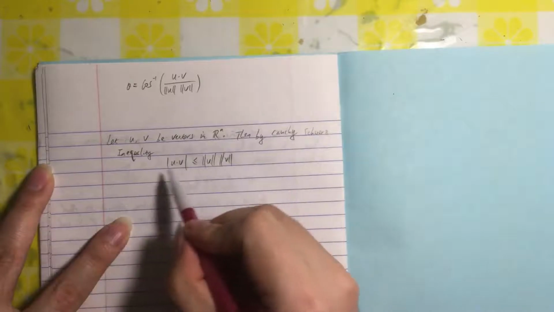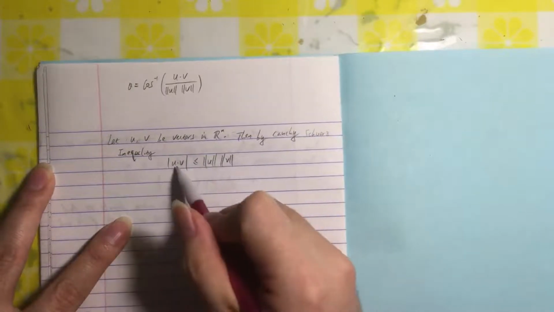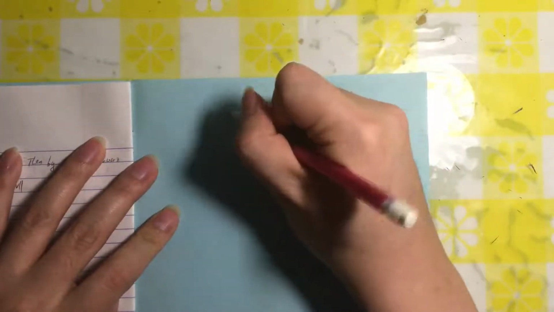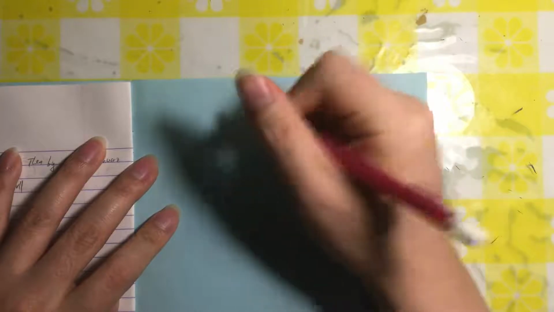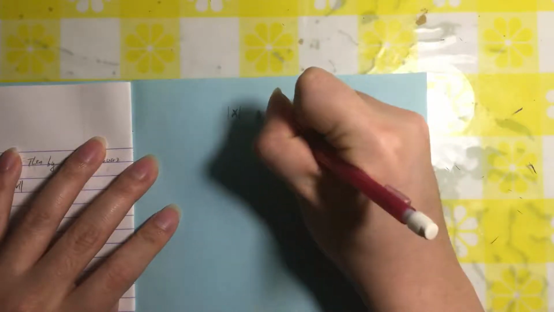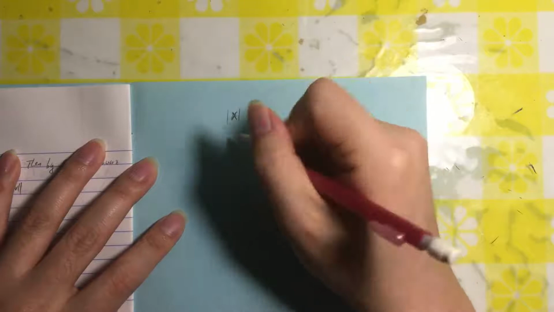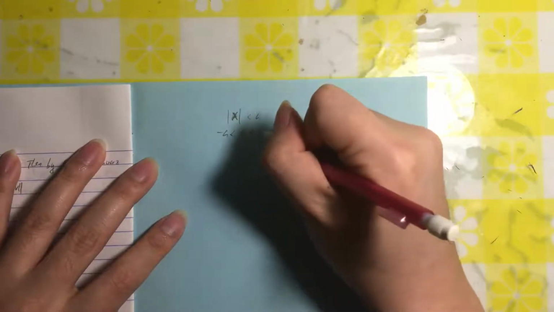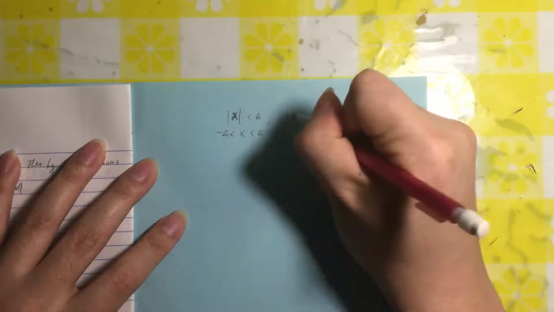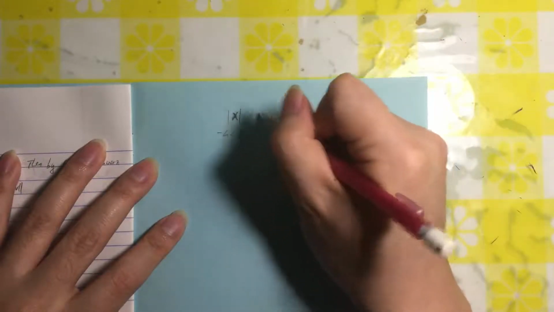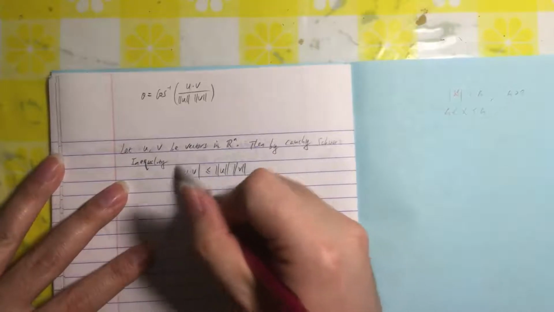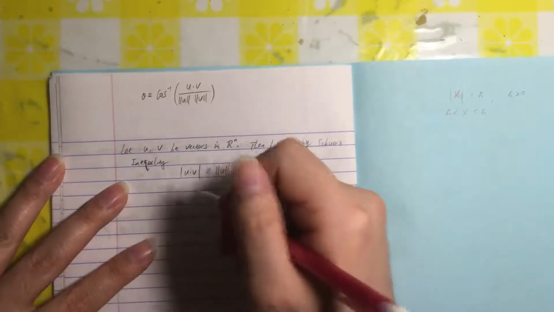If an absolute value is less than some positive number a, that means what's inside must be between negative a and positive a. Assume a is positive. So the same thing here.